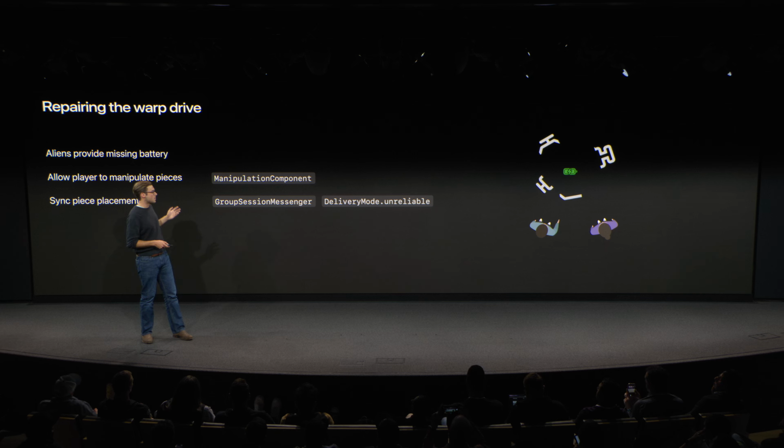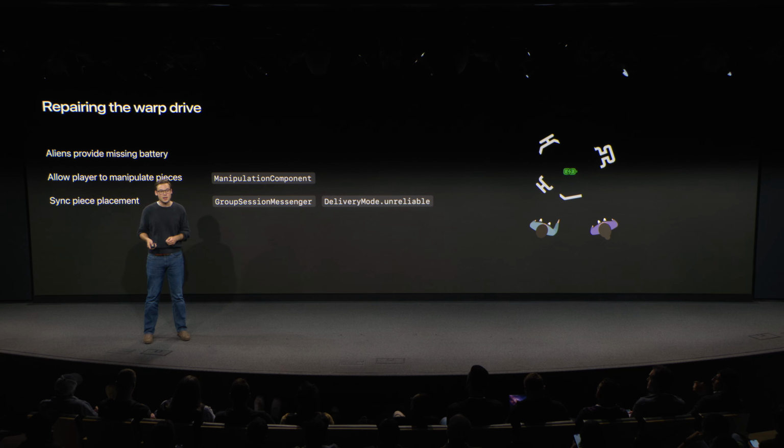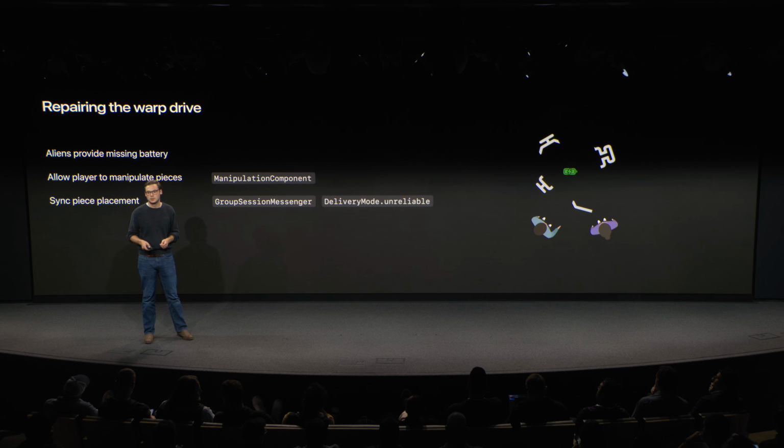So the group session messenger is actually a perfect use case for this, since it's easy to send quick updates of the positions of each piece. It even has the unreliable delivery mode so that I can get the best network performance and the smoothest movements as players move the pieces. This way, as one player moves an engine piece, they can quickly send the position to other players who can then have their apps update the parts in real time. It'll really feel like players are working with the same exact pieces.